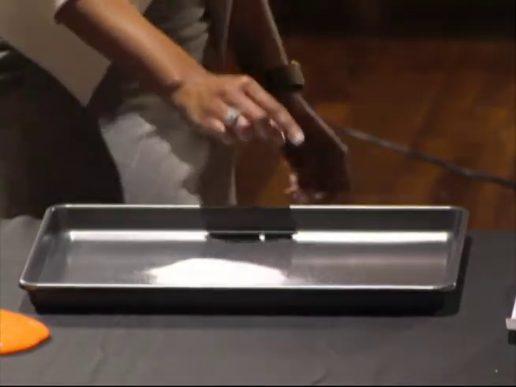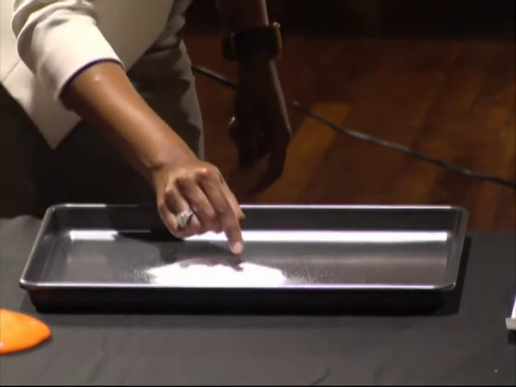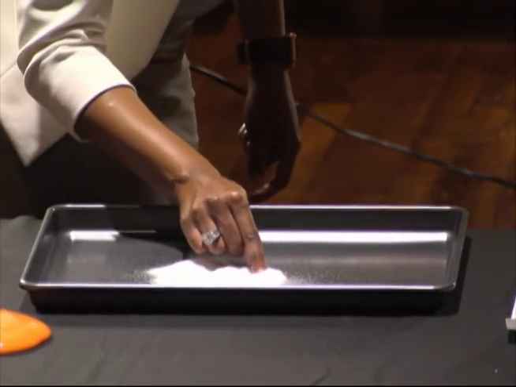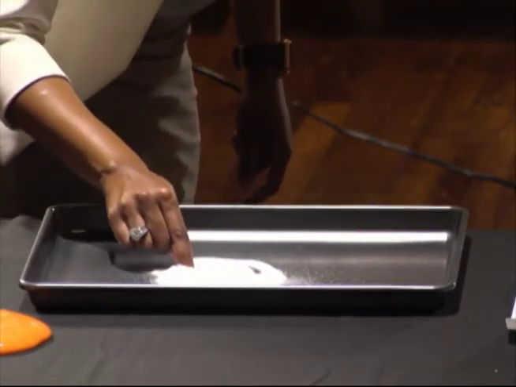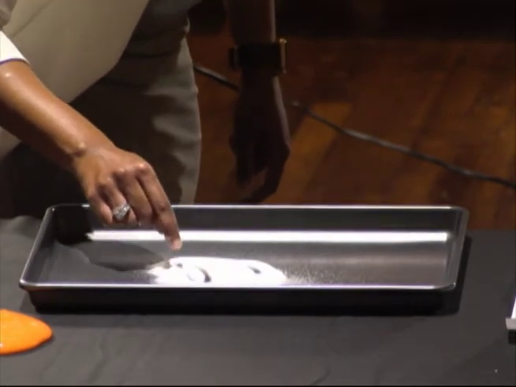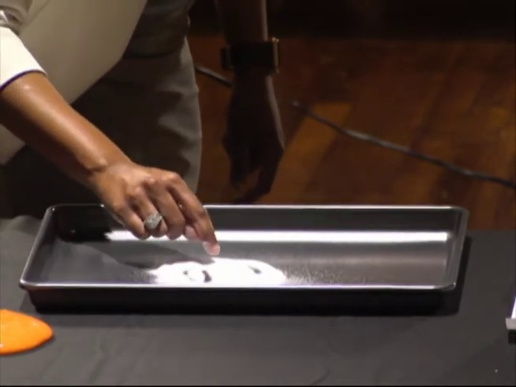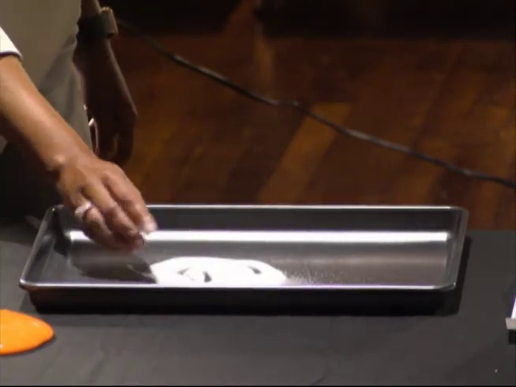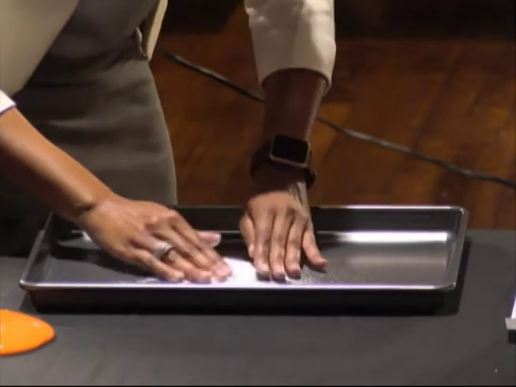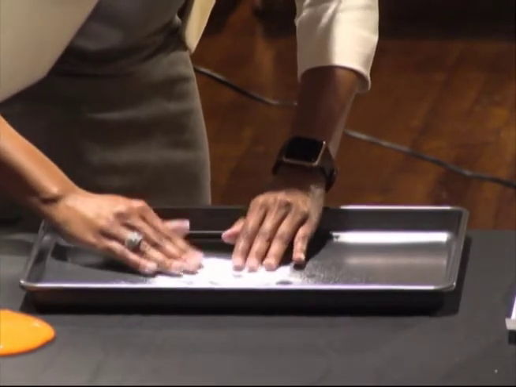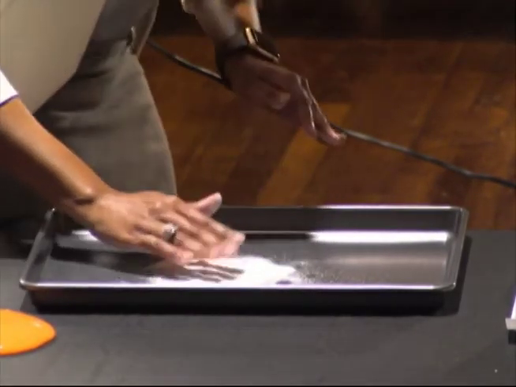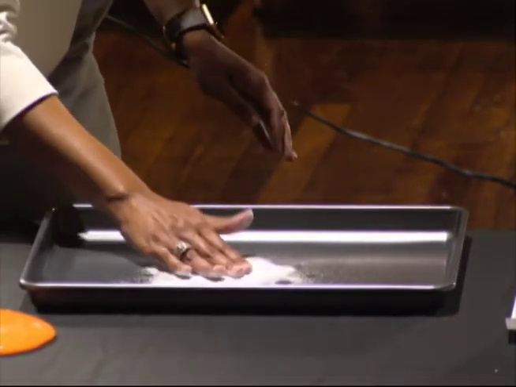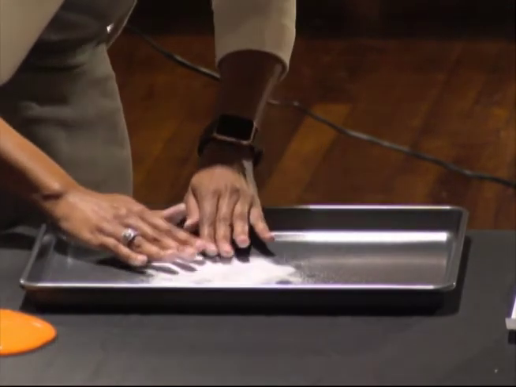So with the uppercase letter I, you're going to start in the middle, go around, loop. Okay? With the uppercase letter I. Okay? Let's try it again. I don't think that my salt was thin enough. Okay? The uppercase letter I.